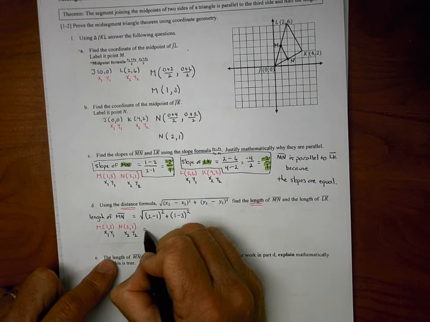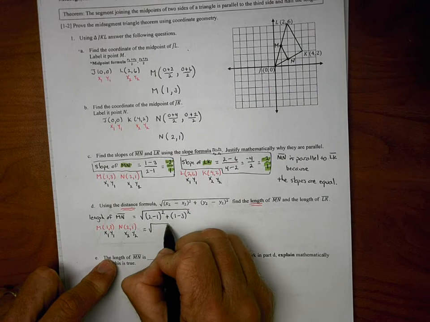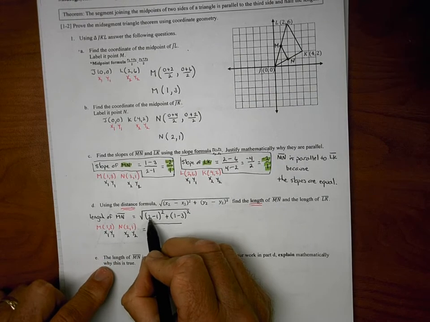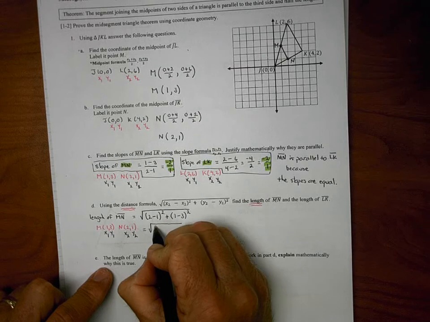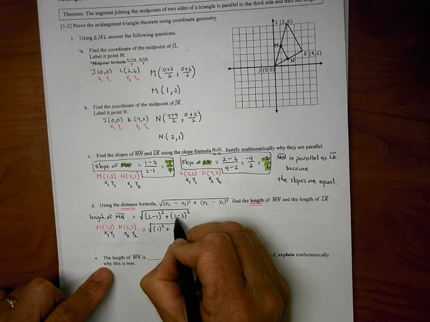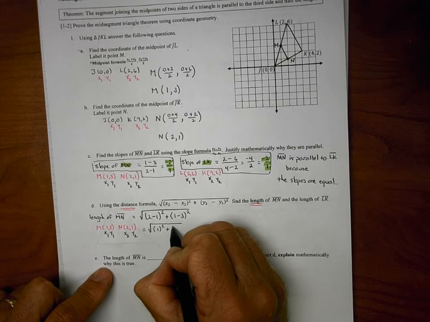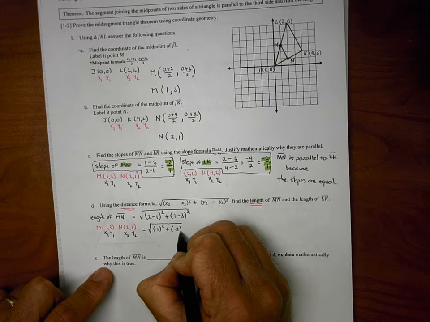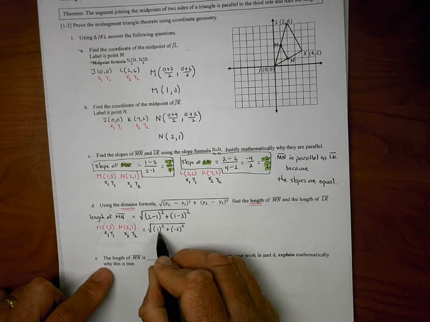And now I'm going to work out this problem doing little steps at a time. Do the inside of the parentheses first. 2 minus 1 is 1. So now I get 1 to the second power plus 1 minus 3 is negative 2. Negative 2 to the second power. Okay, I'm going to do this baby steps at a time.